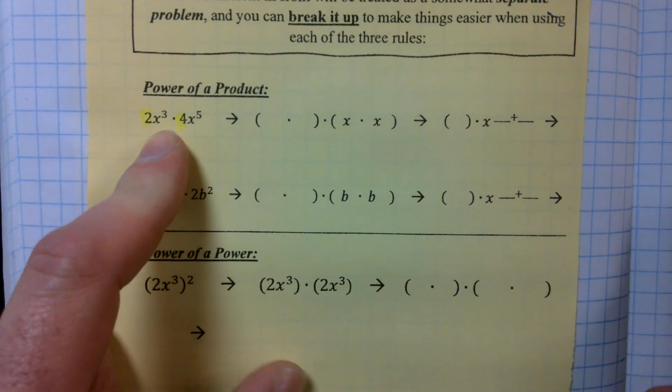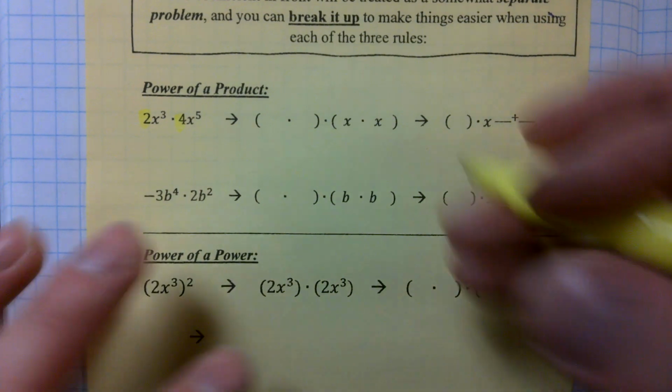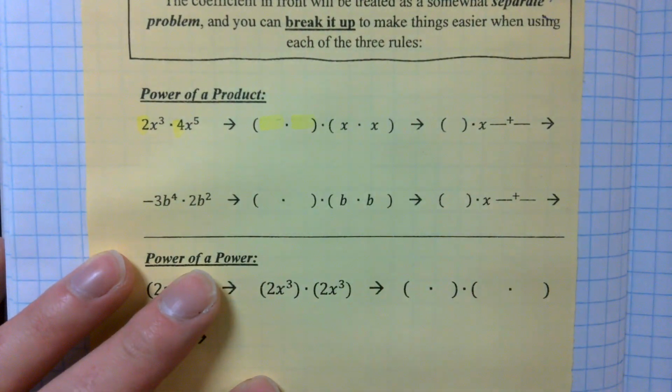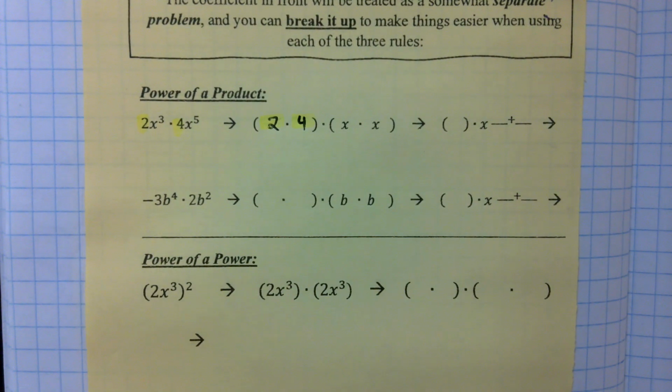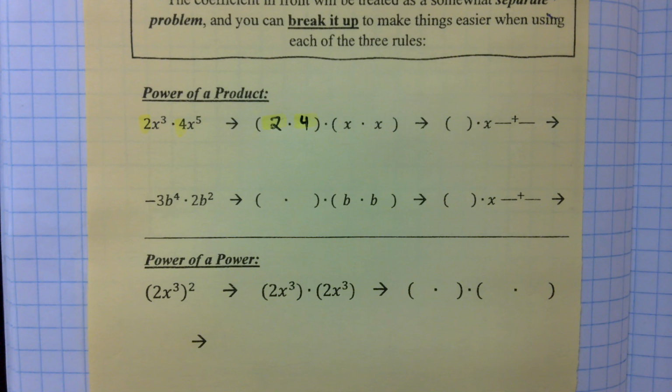So what we're going to do is kind of combine like terms in a way. We're going to take out the 2 and take out the 4 and treat them like their own separate multiplication problem.